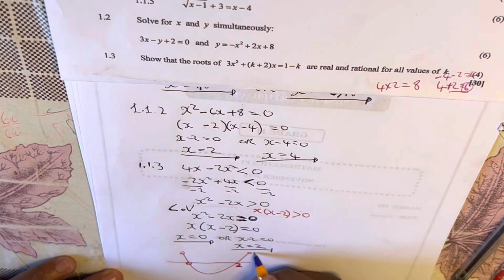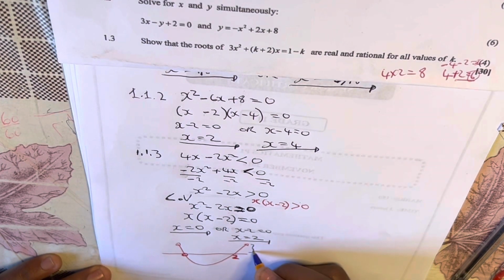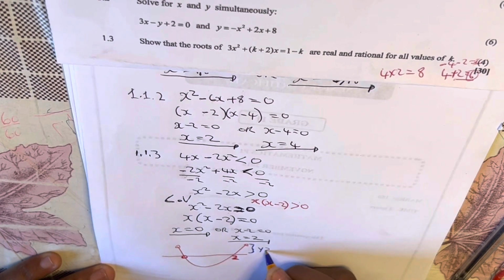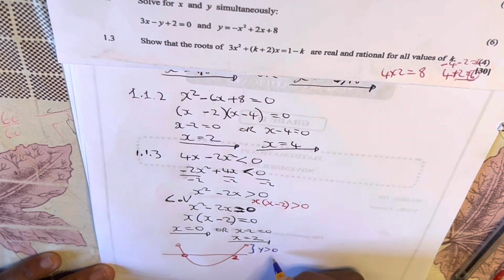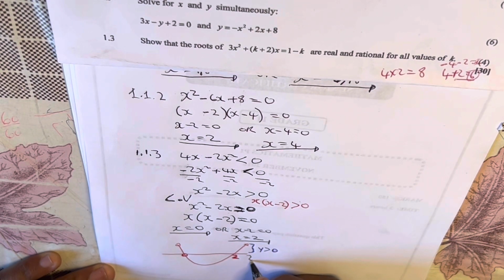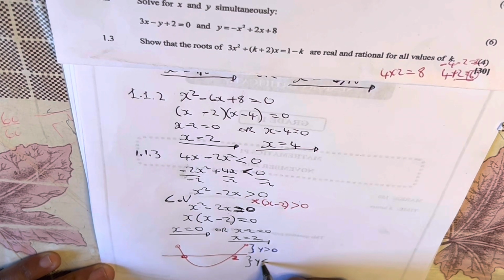Ina e ka hodimo e representa eng? E representa mo y e leng greater than 0. So ina e ka fatshe e representa eng? Mo y e leng less than 0.